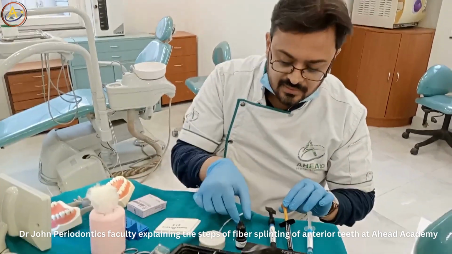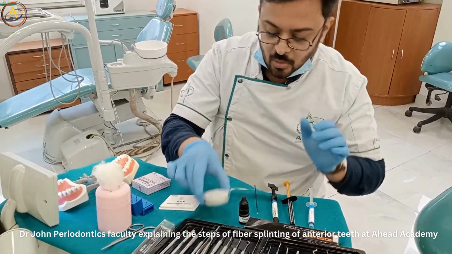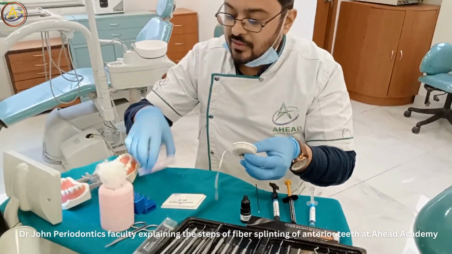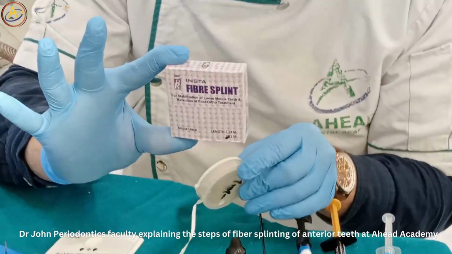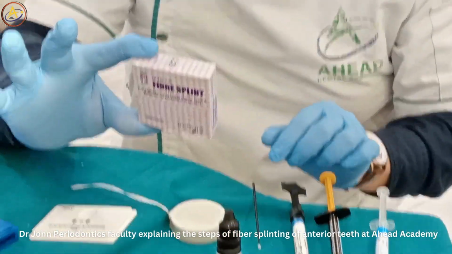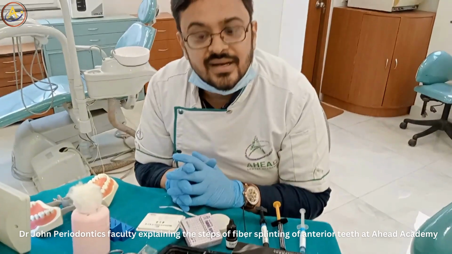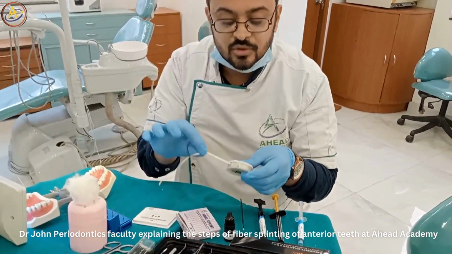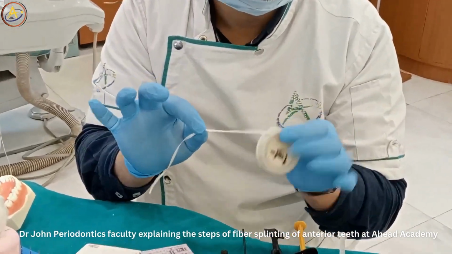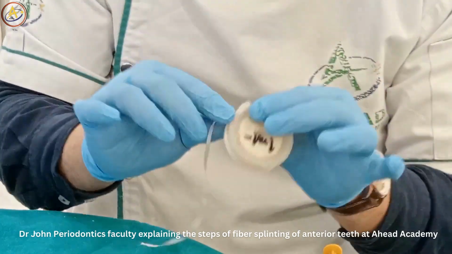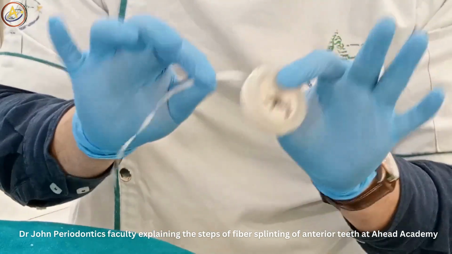Okay. This is your applicator. Now what is this? This is the fiber splint. Okay, the fiber, it's also called the rebond material. You sometimes do splinting with a thread that is called a fiber. It gives you strength when you apply it between the teeth and the composite. It is not used every time, but it is used in some cases of splinting.